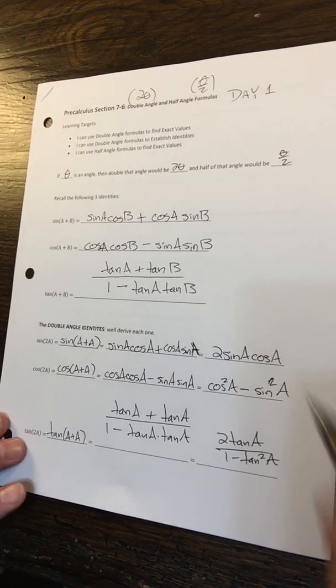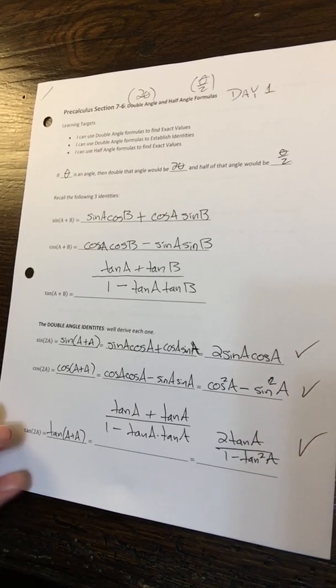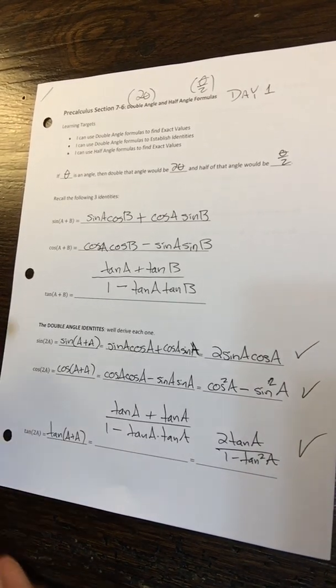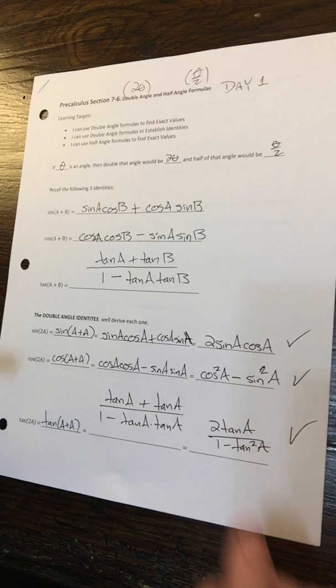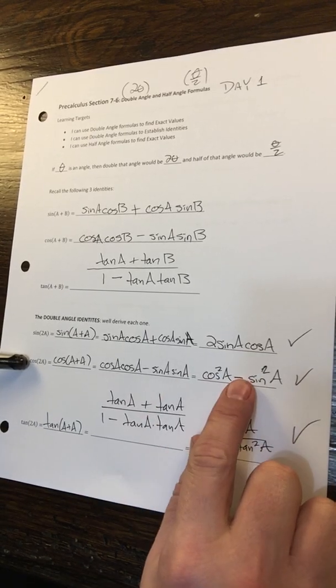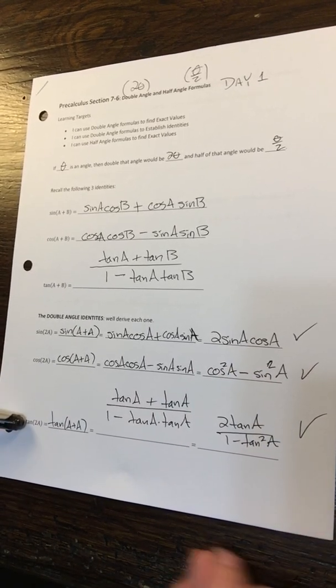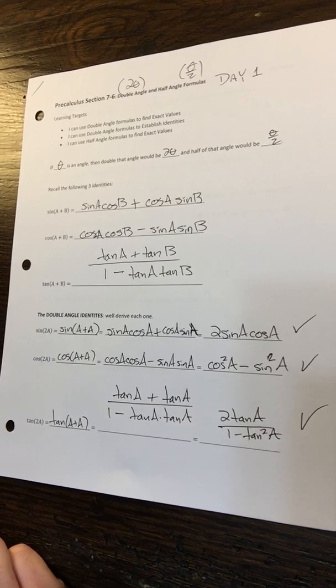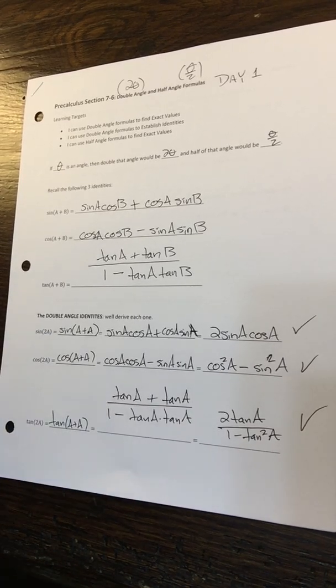So there you go. We have 3 brand new identities for you today. The sine of 2a is 2 sine a cosine a. The cosine of 2a is cosine squared minus sine squared. And the tangent of 2a is 2 tangent a over 1 minus tangent squared a.